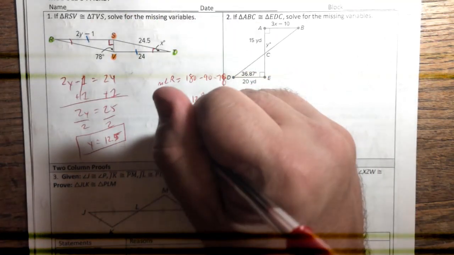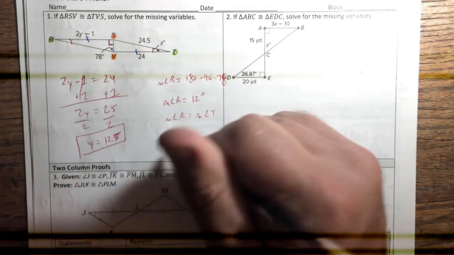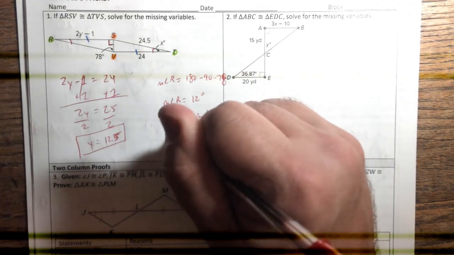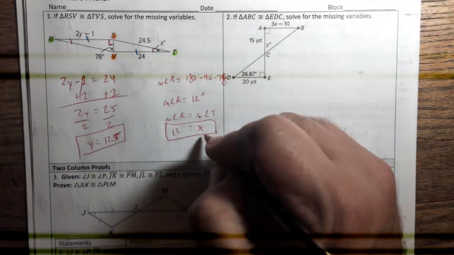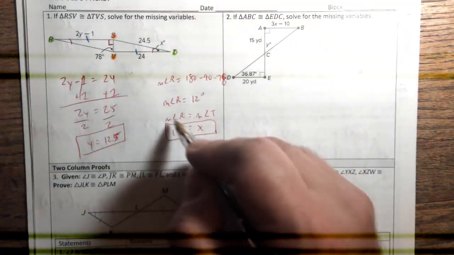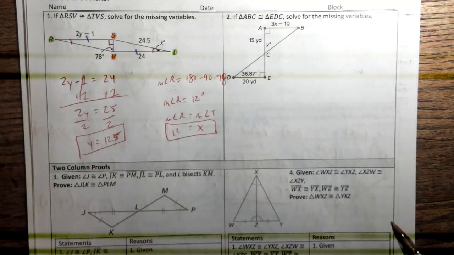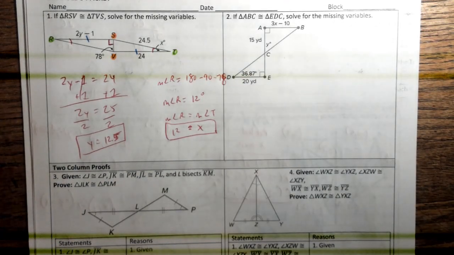Well, because the measure of angle R is equal to the measure of angle T, that makes X equal 12, because we just substituted T equaled X, R equaled 12, because we subtracted it out there. That makes sense? I hope so. If not, ask me in class or send me a message. All right, number 2 is a you do. Please pause here. Work this problem. I'm going to wait 3 seconds. After you're done, unpause, see how you do.